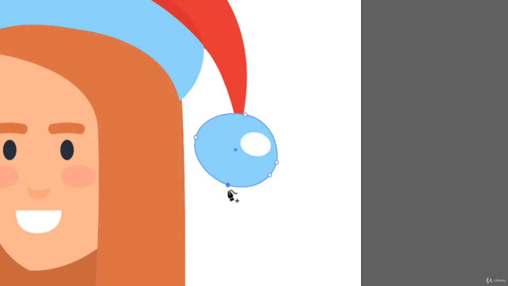I can also add anchor points. So when I get next to the edge of the shape, a plus sign appears and I click to add a new anchor point. So I can click on it and drag to reshape. Or use any other anchor point until I have the result I'm expecting.